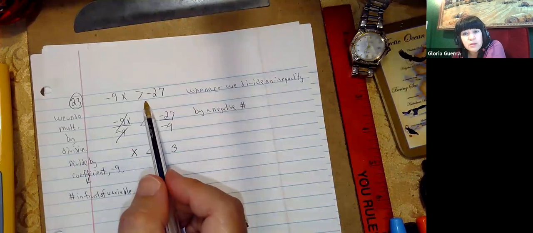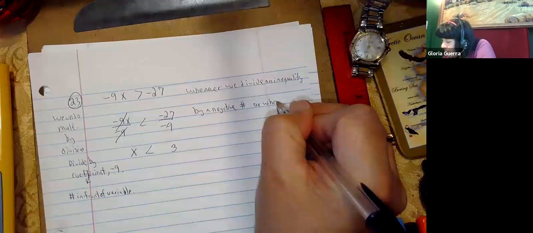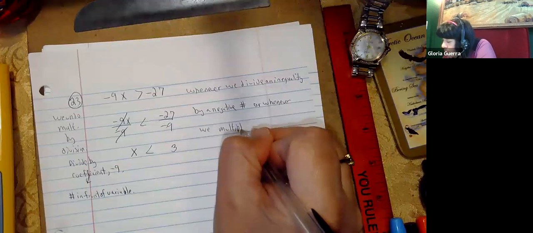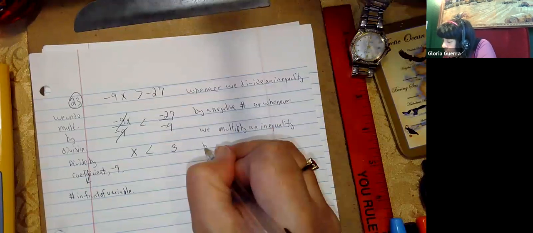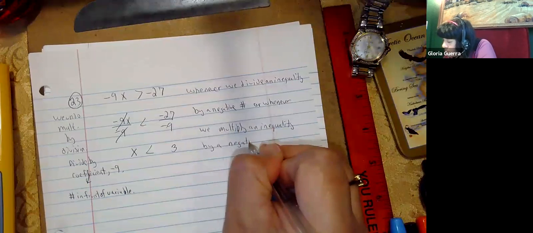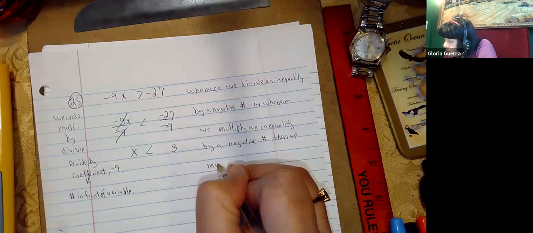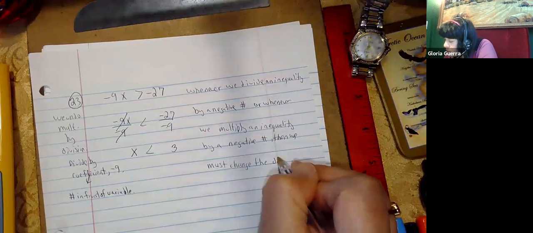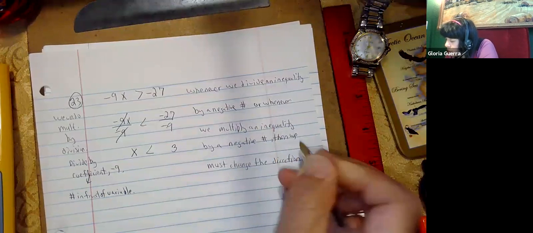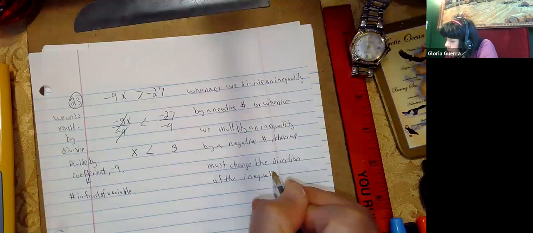So whenever you divide an inequality by a negative number, or whenever we have to multiply an inequality by a negative number, then we must change the direction of the inequality.